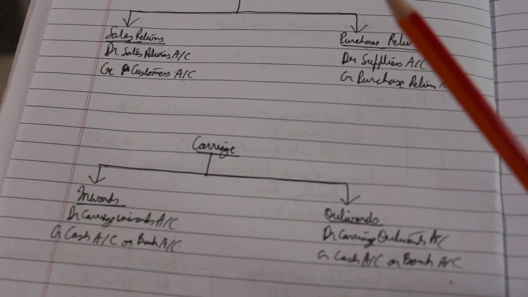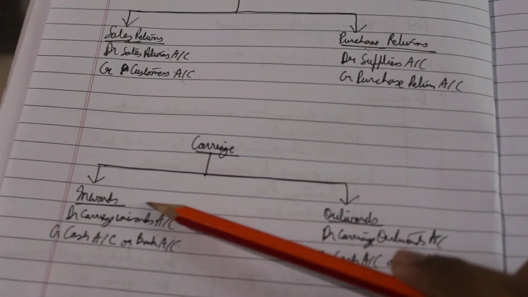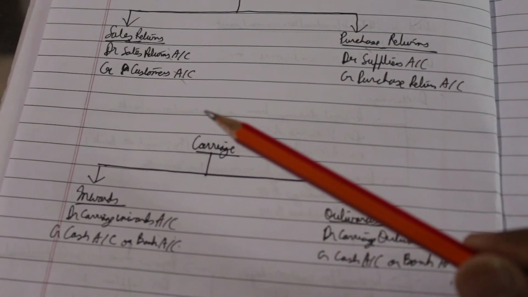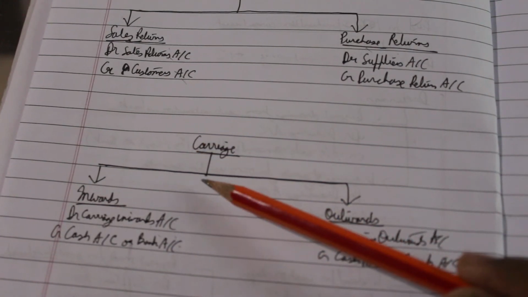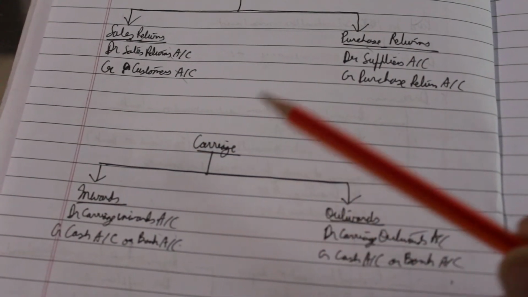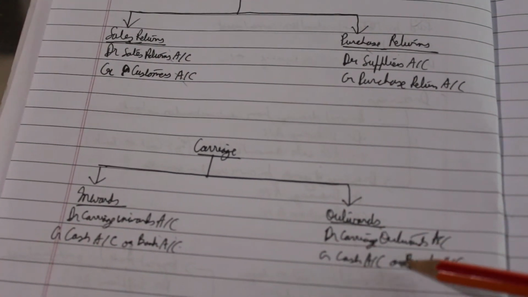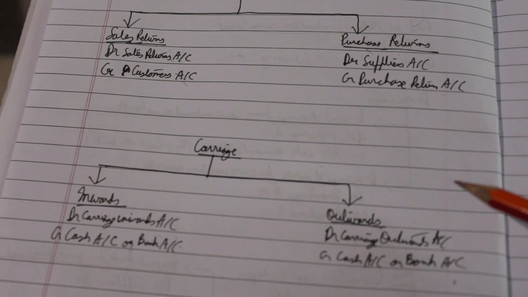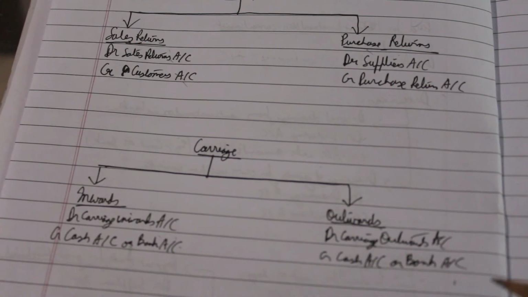So carriage inwards is when the business pays for the transportation costs or other extra charges which have been applied to the goods delivered. And when carriage outwards is made, it is the cost which the business has to pay for the transportation and other costs when the goods are delivered to the customer.